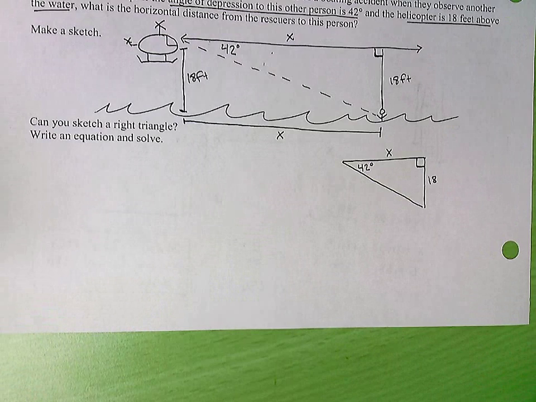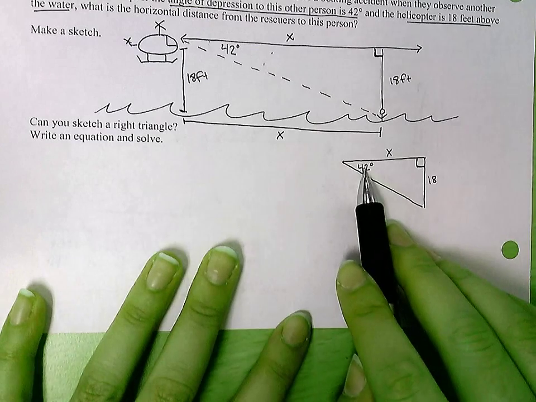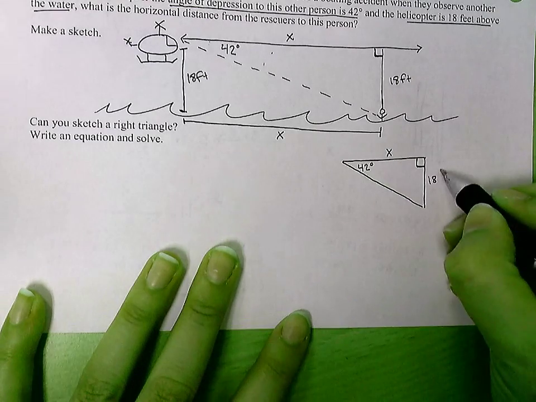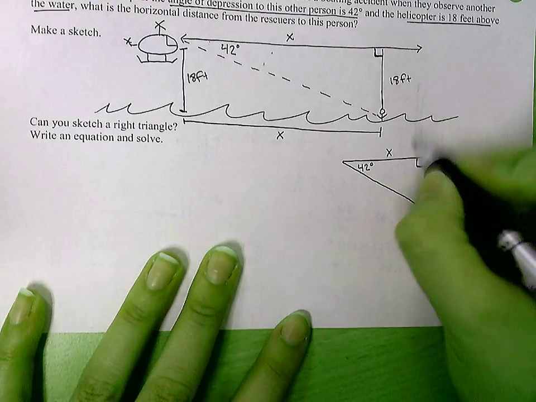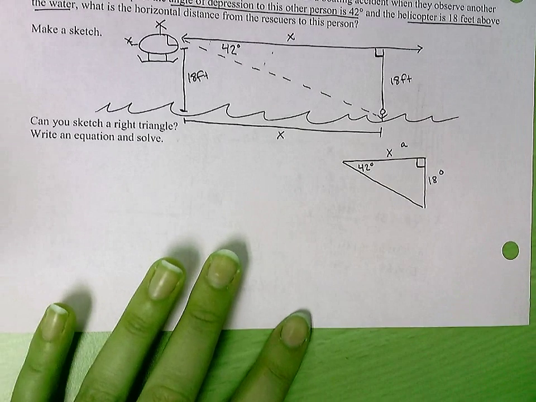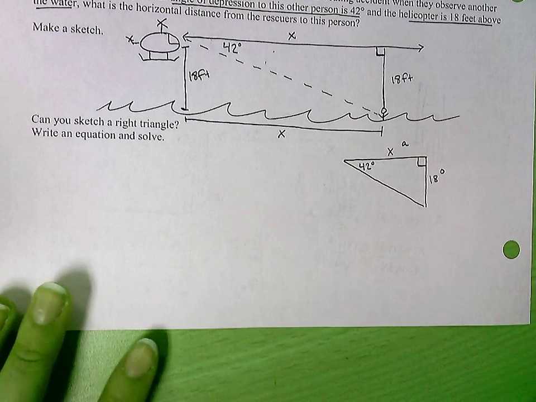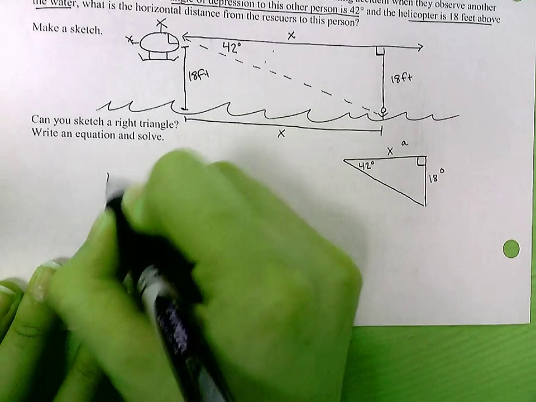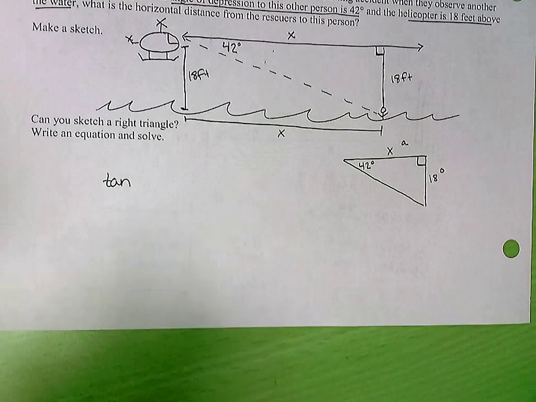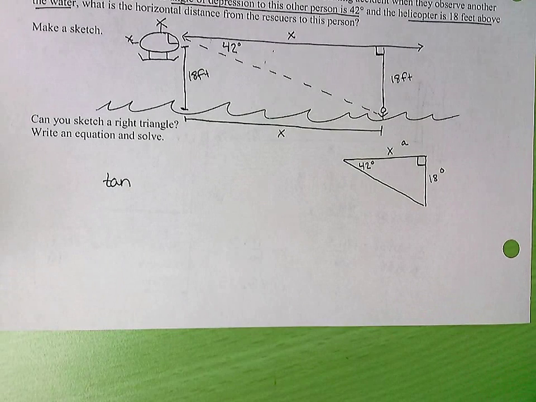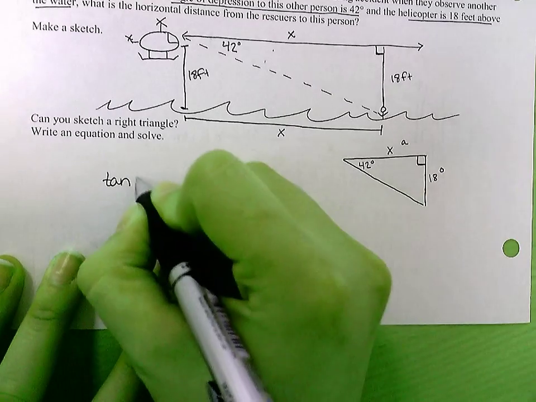Again, I want to use SOHCAHTOA. From my angle, I have an opposite and an adjacent, so I'm going to use tangent again. It's not always tangent. Sometimes you have to find where the ball is going.